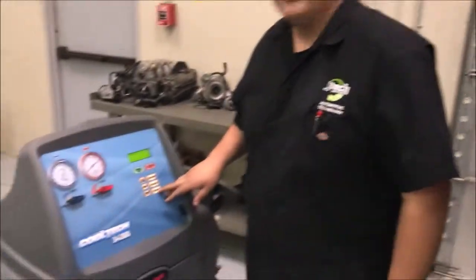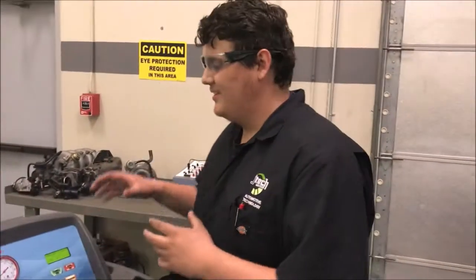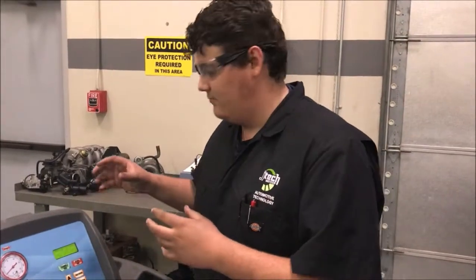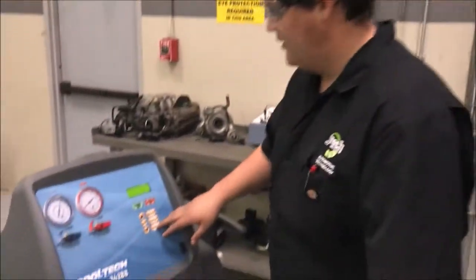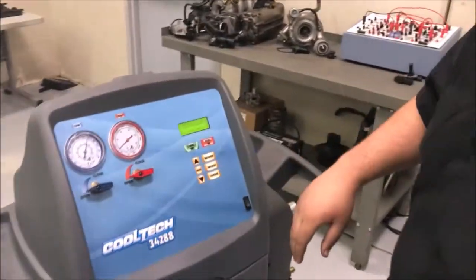Alright, so now that we've cleared our vacuum, everything's good to go, we're going to go ahead and charge. Now charging is going to put the clean refrigerant back in. You're going to pump it in new, brand new, nice and crisp. That's how you're going to get nice cold air. So we're going to go to your machine and press charge.